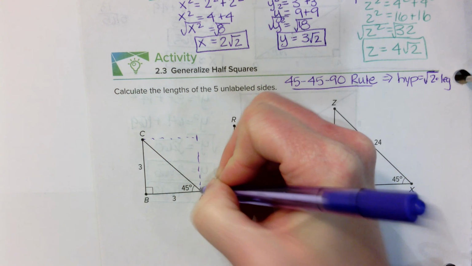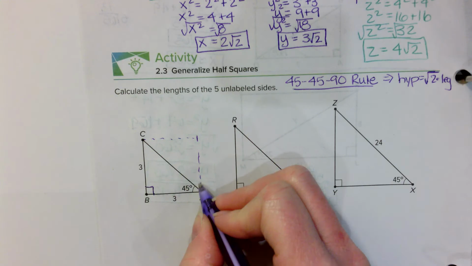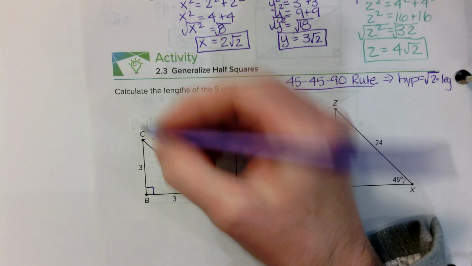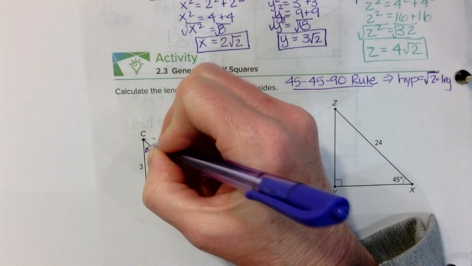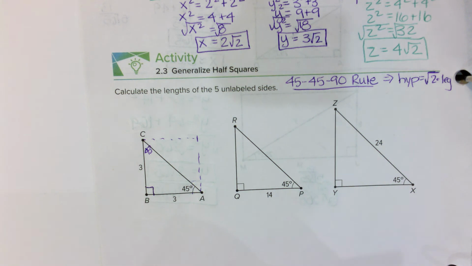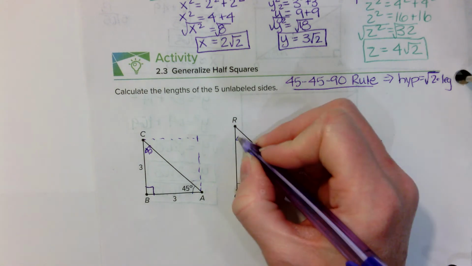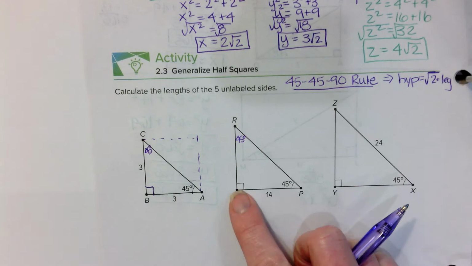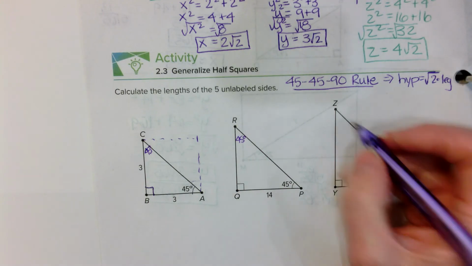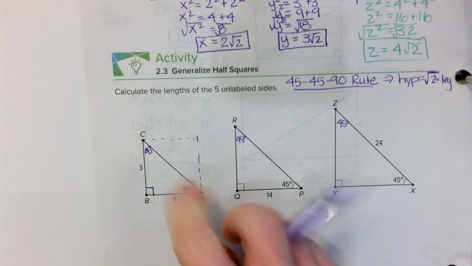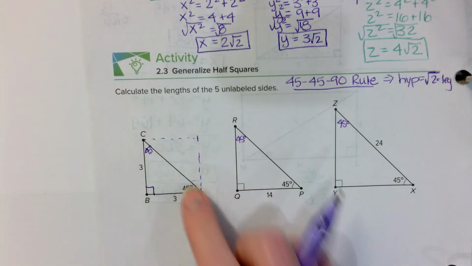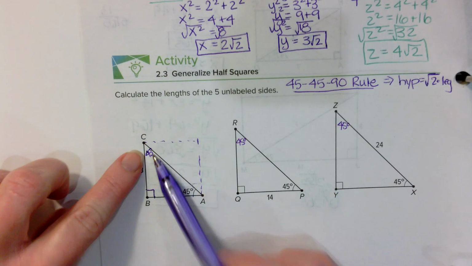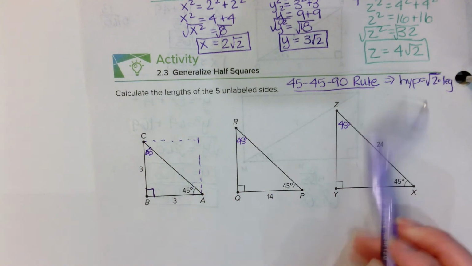So when you draw in your diagonal, you split this 90-degree angle into two parts. So I would have a 45-degree angle and a 45-degree angle when I split my square. So then I have a 45-degree angle at the top, a 45-degree angle, and my third angle is 90. Same thing here. And all of these, of course, add up to 180 because a triangle always adds up to 180. So this is my 45, 45, 90 rule for triangles.